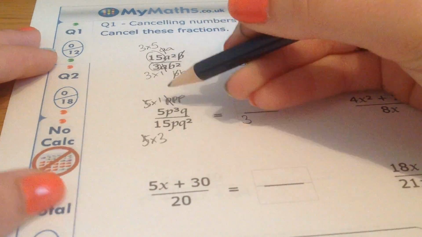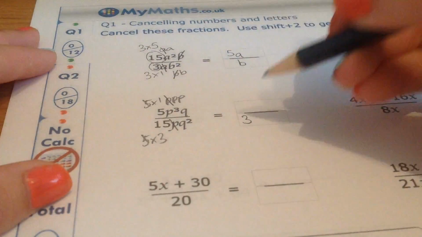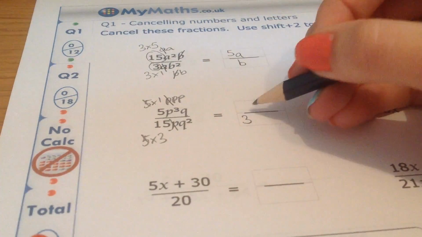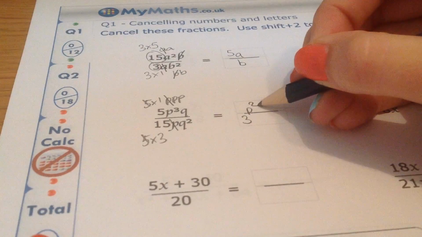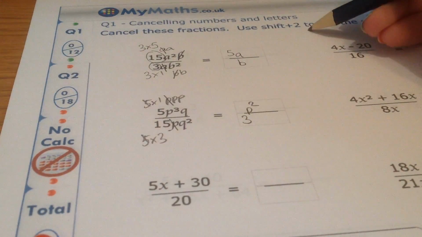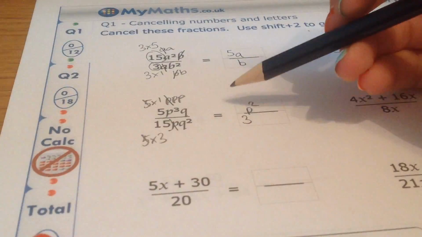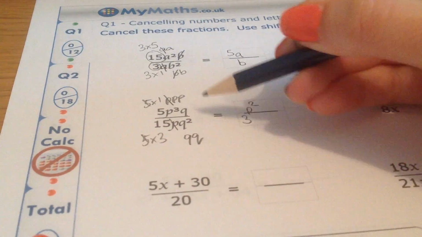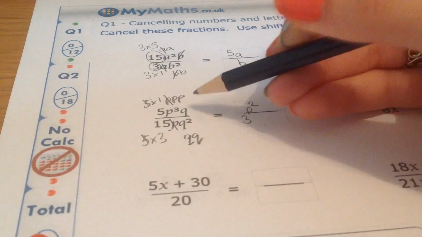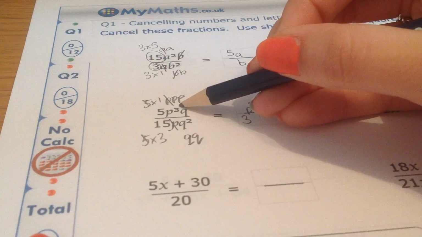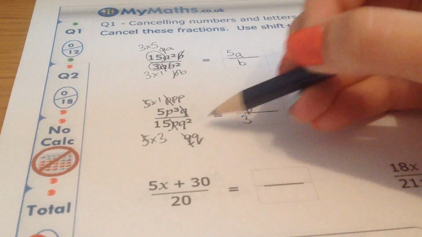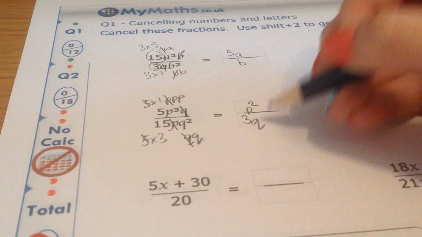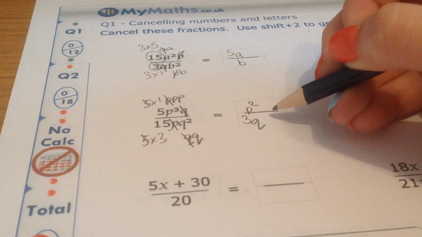Take 1p from the numerator and 1p from the denominator. We're left with 2 p's in the numerator, which is p squared. And to get the squared, you use shift and 2. With the q's, we have q squared in the denominator, which means we can remove 1q from the numerator and 1q from the denominator. We're left with 1q in the denominator: p squared over 3q.